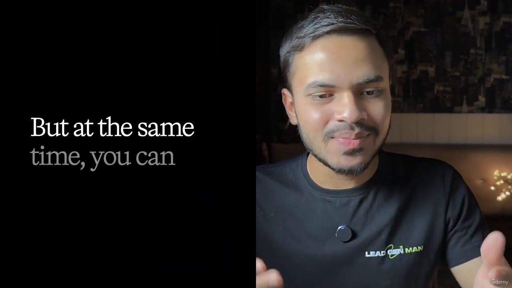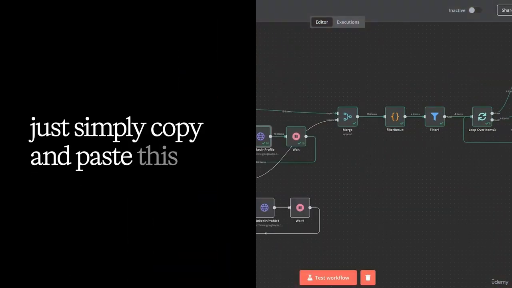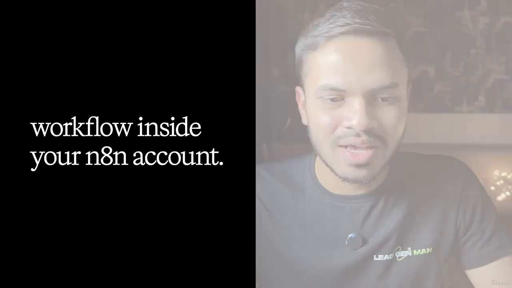But the thing is, I don't want you to waste your time. You have to sit back for 5 to 6 hours. But at the same time, you can just simply copy and paste this workflow inside your N8N account. So I don't think it will be a good use of your time.